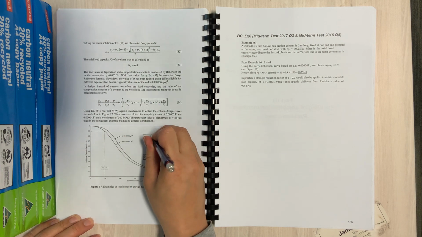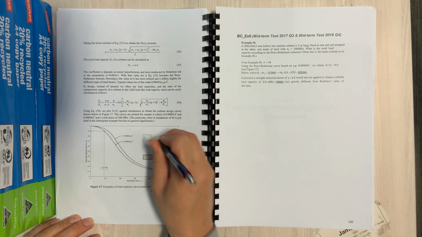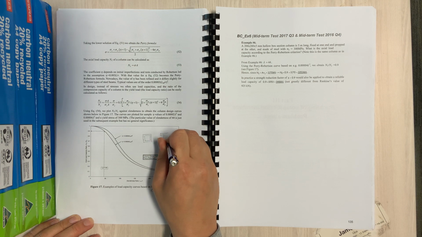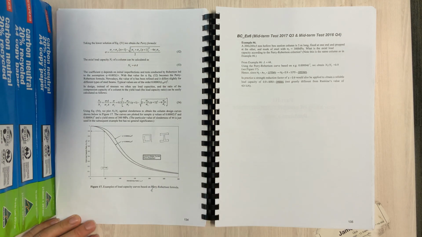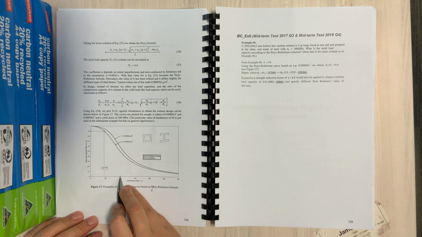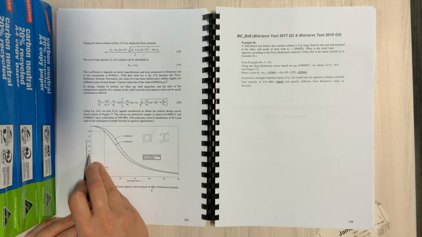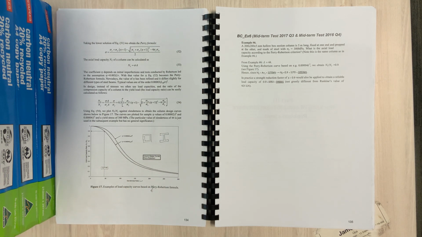So a box section would have a different reduction curve to an I section, for example. So depending on the section type, you would be on a different curve, which the standards would clearly tell you. And all you've got to do is go up here for the slenderness and then read across. You've got the reduction factor and you've got the capacity of the column.